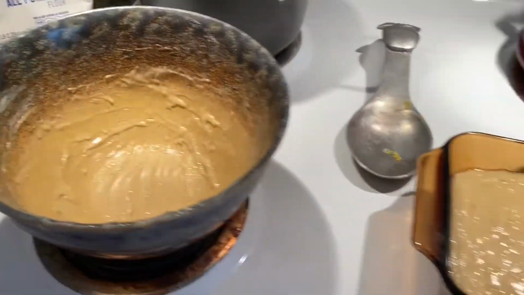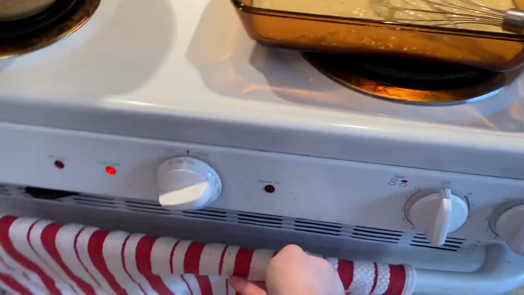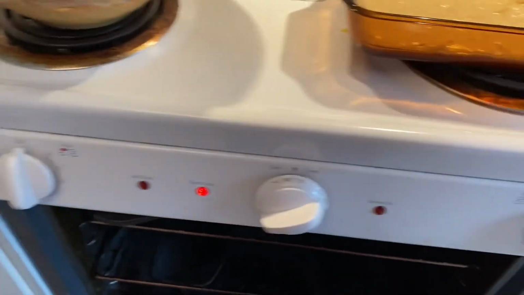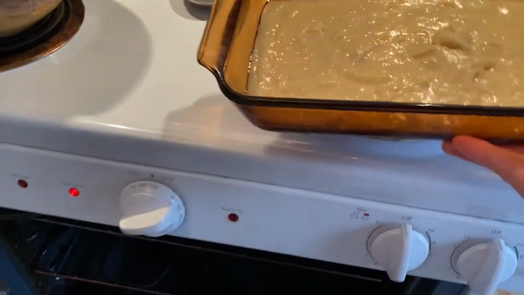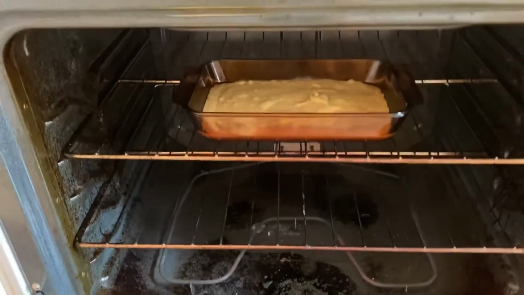After you transfer the mixture into your loaf pan, you can slide it into the oven. After all this time, the oven is now hotter than it was 10 minutes ago. So I'm going to insert the mixture and let it bake for 1 hour.